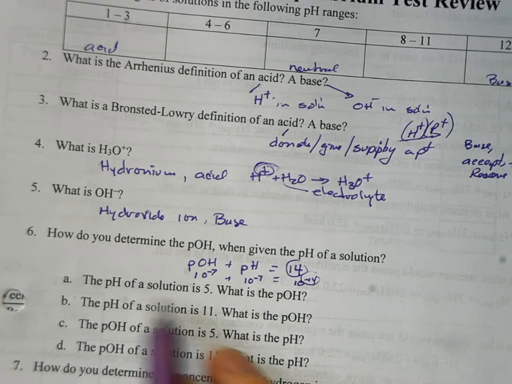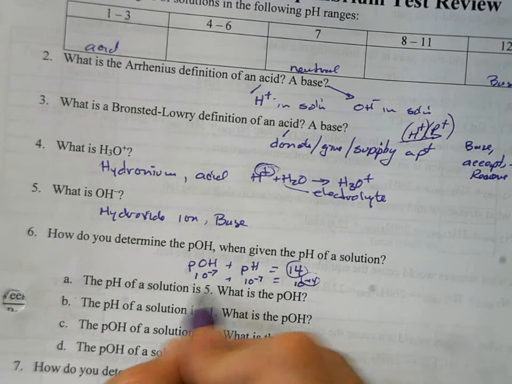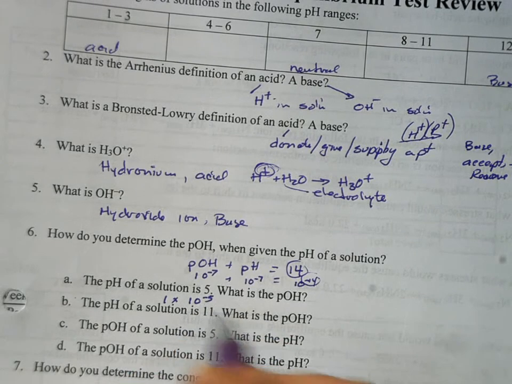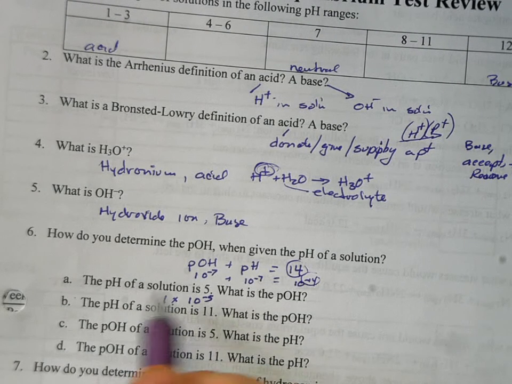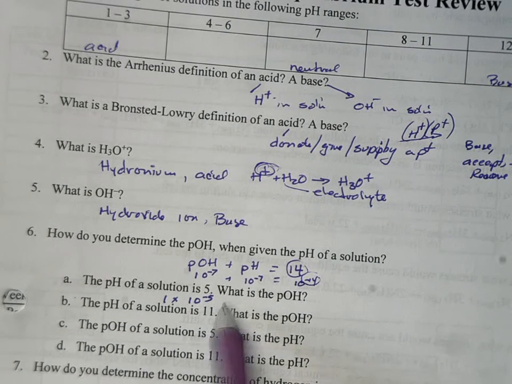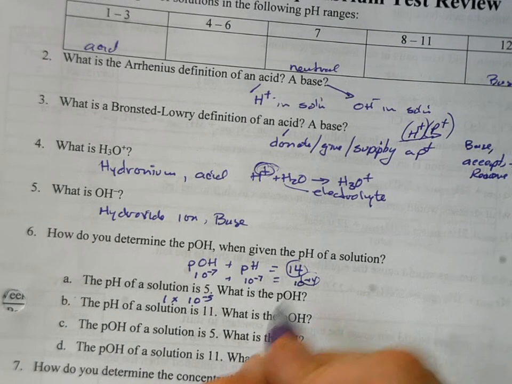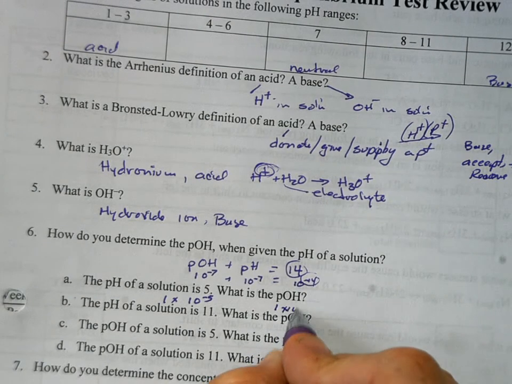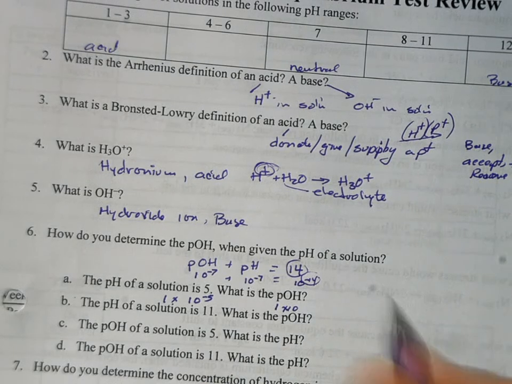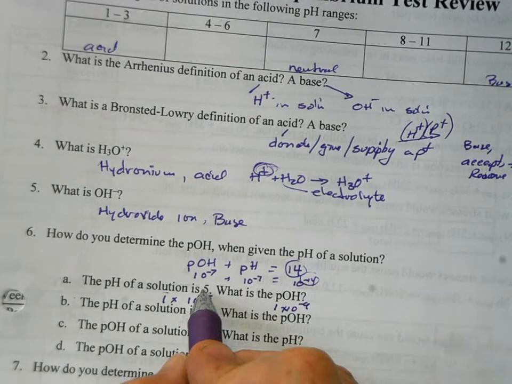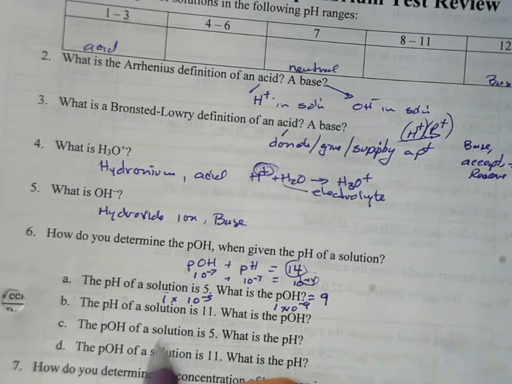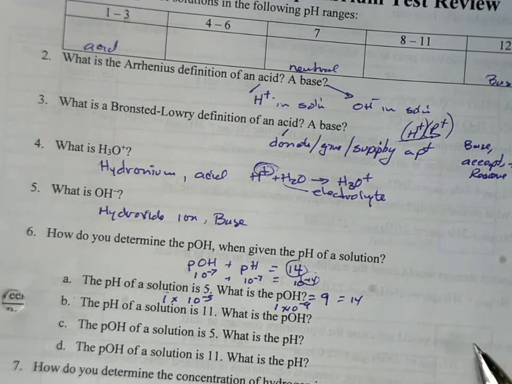If you have a pH of solution 5, that means the hydrogen ion concentration is technically 1 times 10 to the minus 5. And if this is 10 to the minus 5, the hydroxide ion, I'm not really answering the question, but sorry, these need to add up to 10 to the minus 14. So that'll be 10 to the minus 9. If this is a pH of 5, the pOH has to be 9, because 9 plus 5 should equal 14. 9, 10, 11, 12, 13, 14.